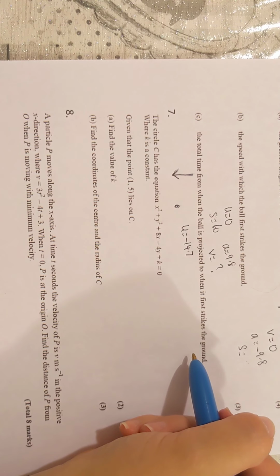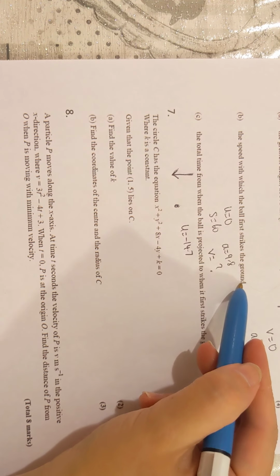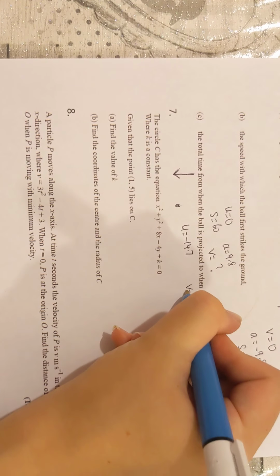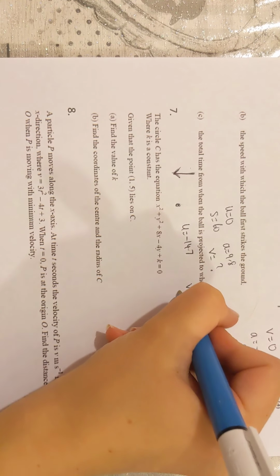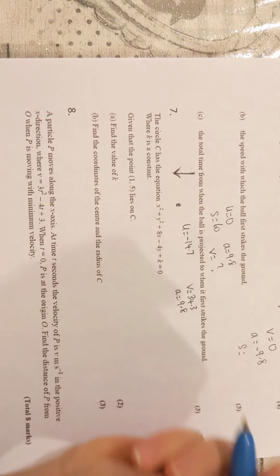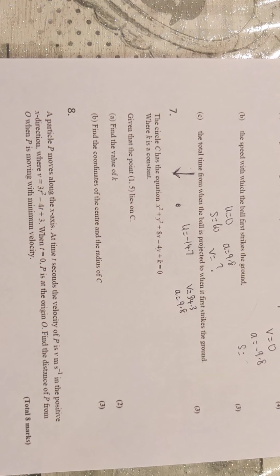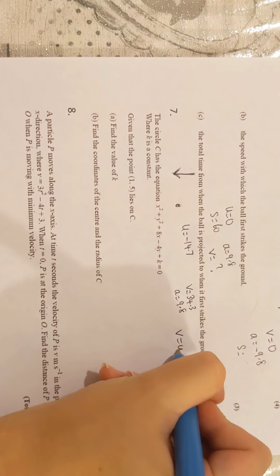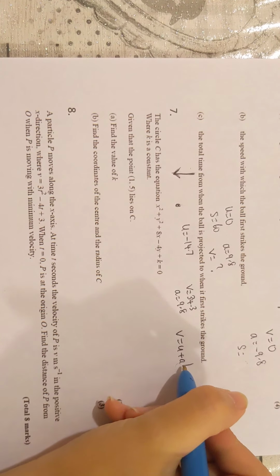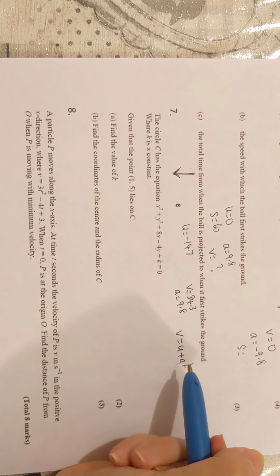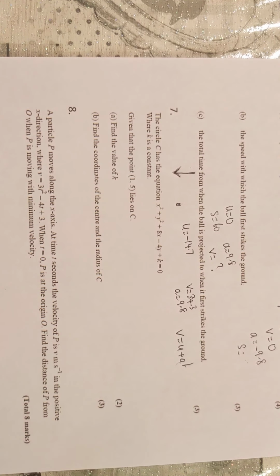When it first strikes the ground, you've worked out the speed where it strikes the ground up here. If you've done that correctly, you should have got about 34.3. Because we're going downwards this time, I know that A is going to be positive 9.8. And then what are we trying to work out? We're trying to work out the total time. So you can just use that formula there to work out the t. So you can do v minus u and then divide it by a, and that should give you t.